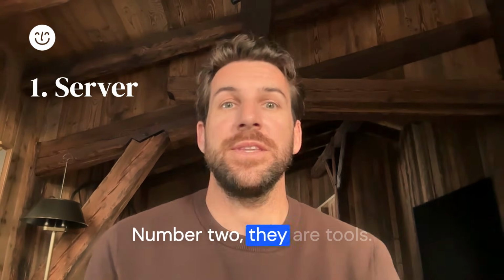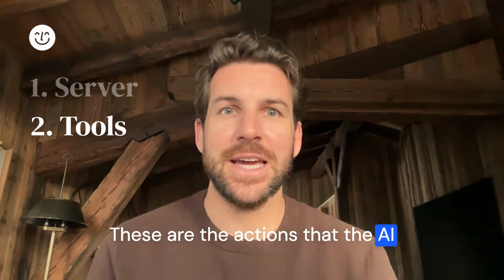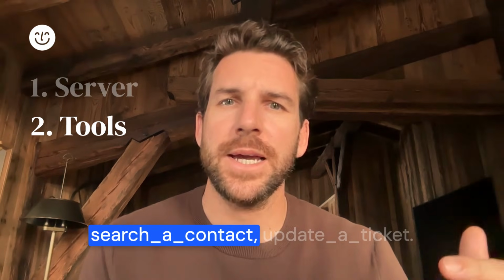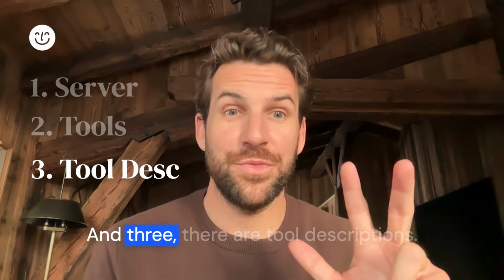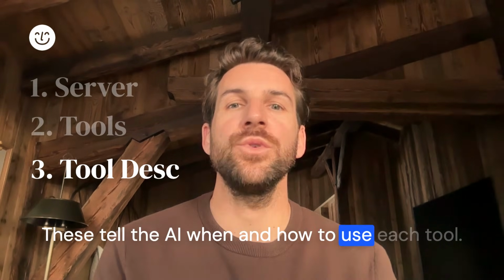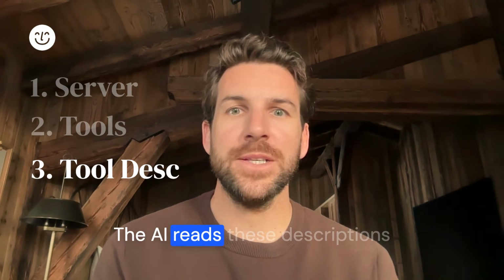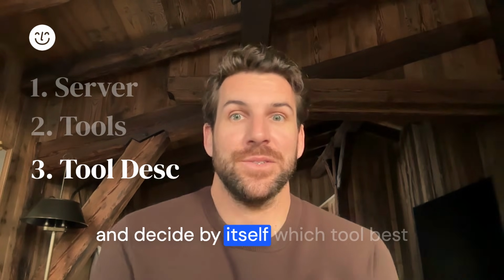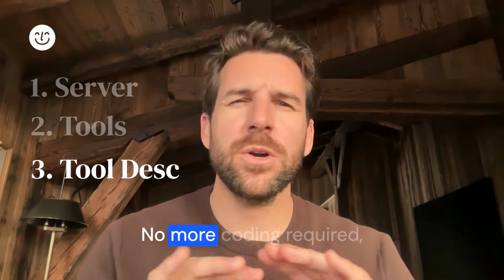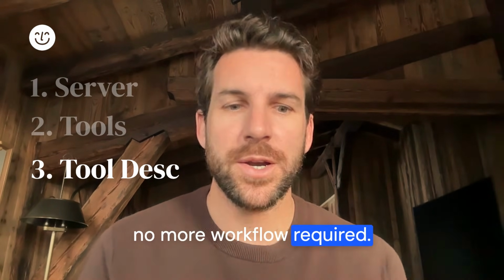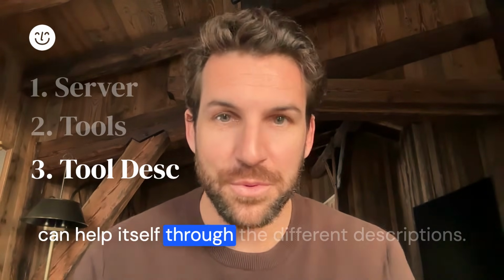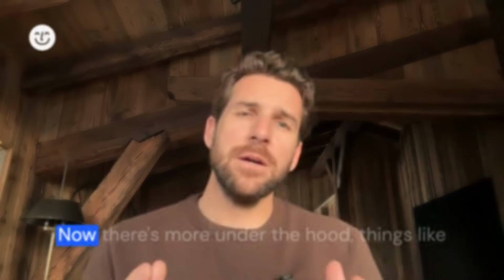Number two, there are tools. These are the actions that the AI can take through your MCP servers. Things like create a lead, search a contact, update a ticket. And three, there are tool descriptions. These tell the AI when and how to use each tool. The AI reads these descriptions and decides by itself which tool best fits the request. No more coding required, no more workflow required, just very well structured MCP and an agent that can help itself through the different descriptions.